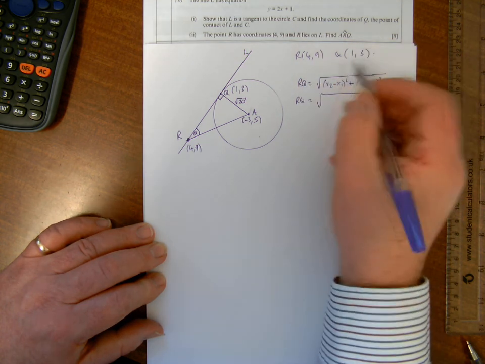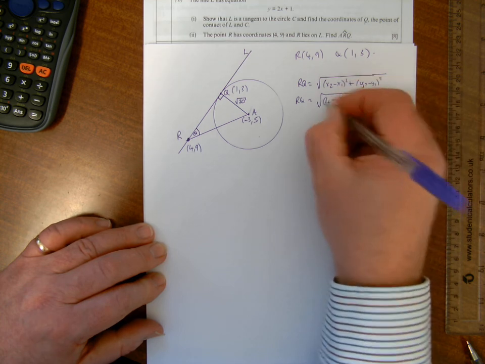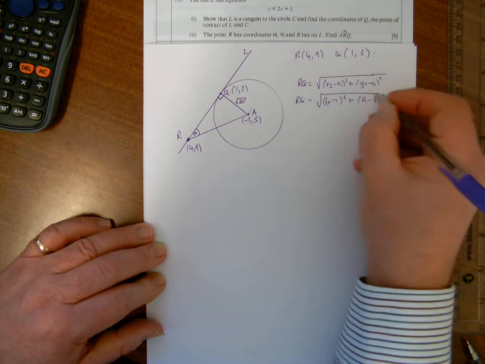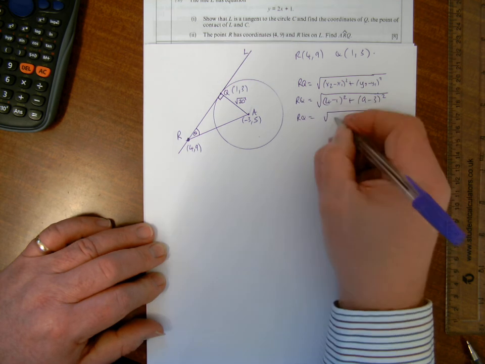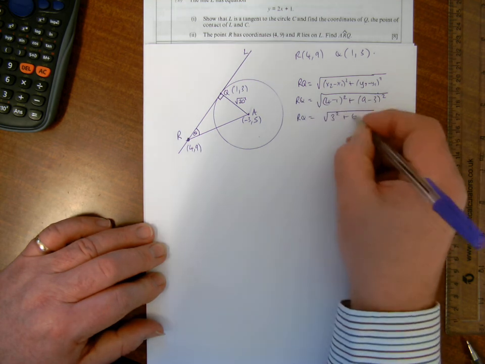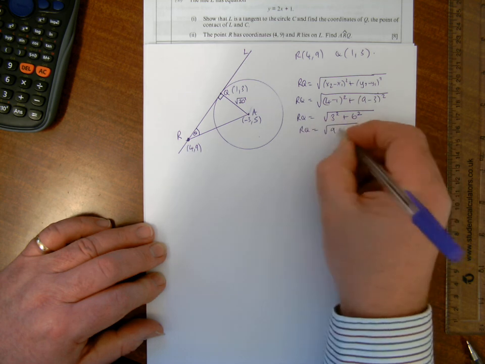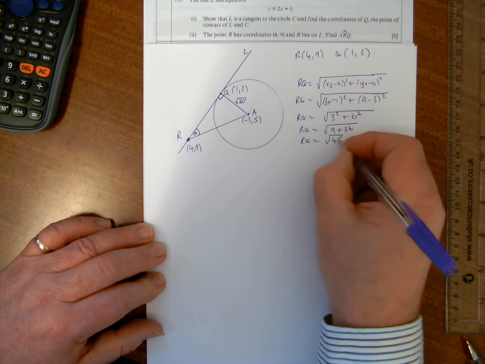So that's the square root of 4 minus 1 all squared plus 9 minus 3 all squared. Square root of 3 squared plus 6 squared. 9 plus 36, so RQ is the square root of 45.